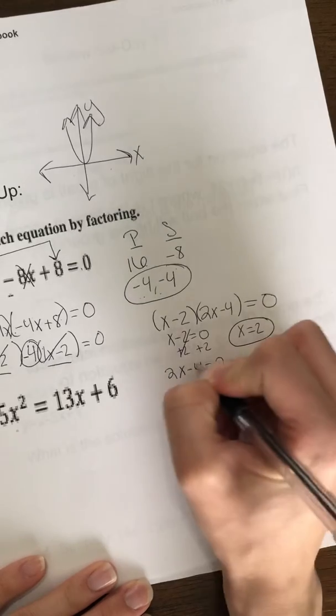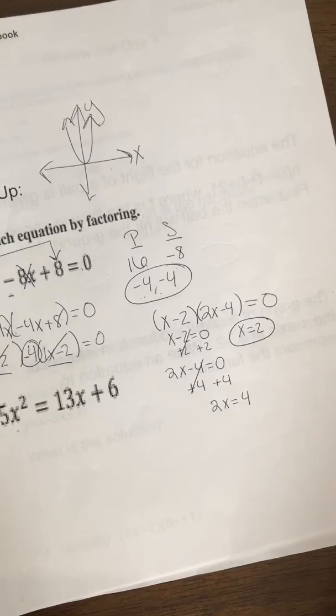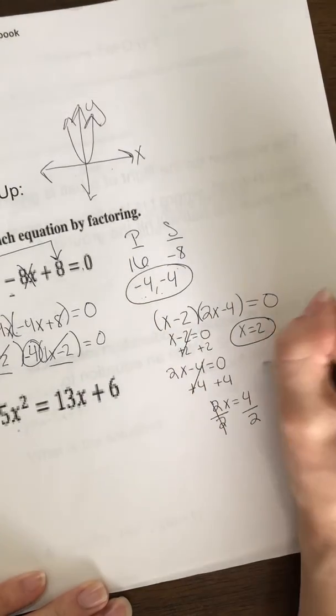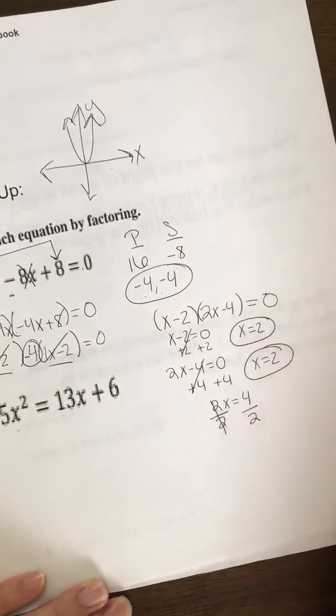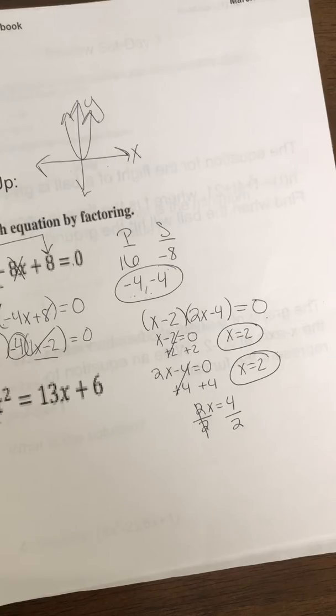The other one, I would have to add 4, but I wouldn't be done after I add 4. I'd have to then go ahead and divide each side by 2. So that would give me x equals 2. Well, we have the same answer here. That's fine. You can write it twice. You can write it once.